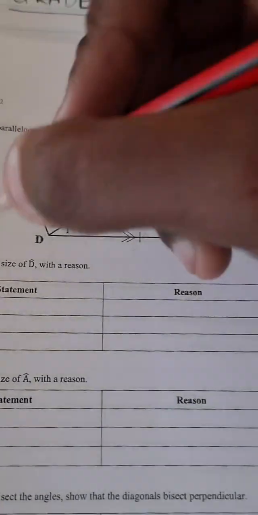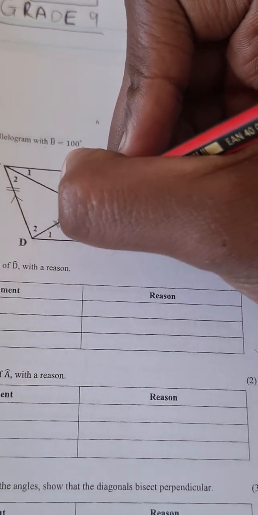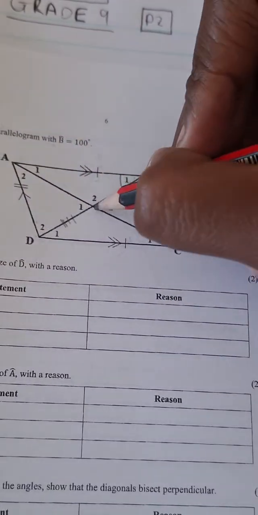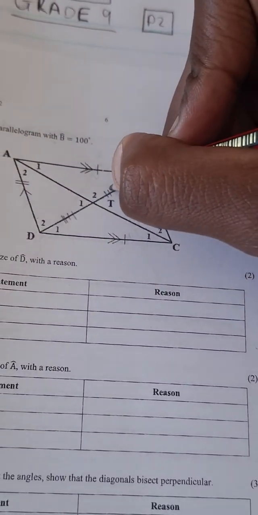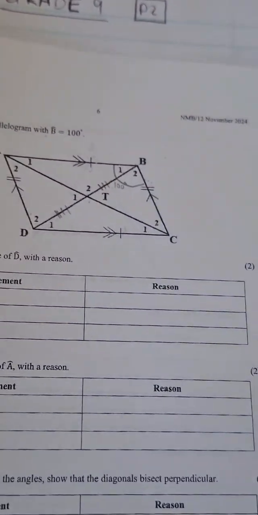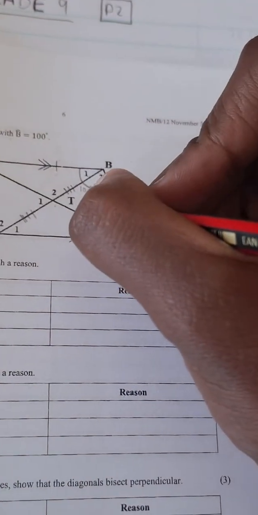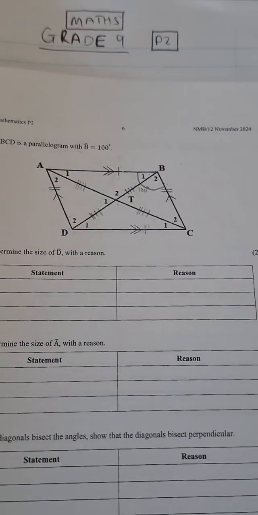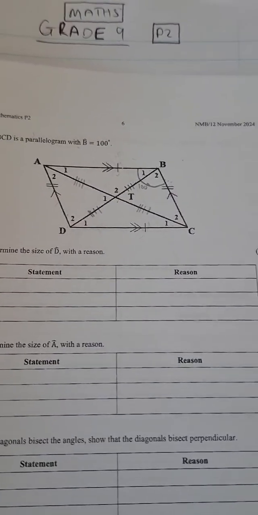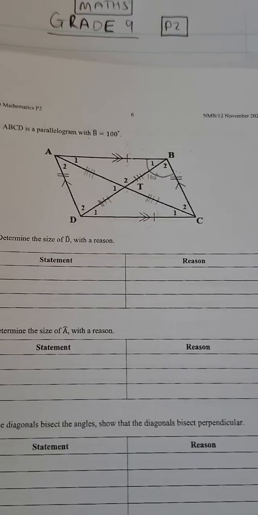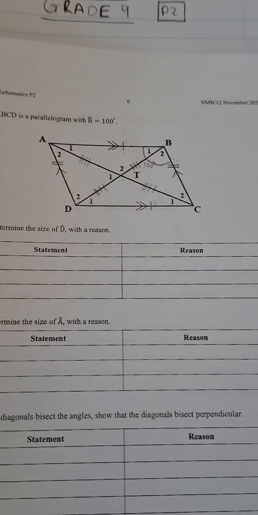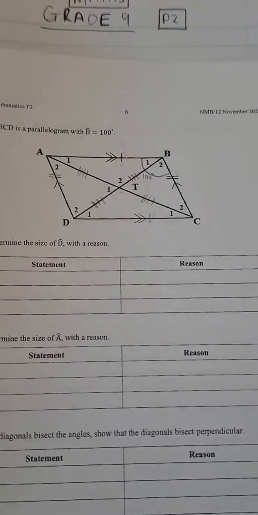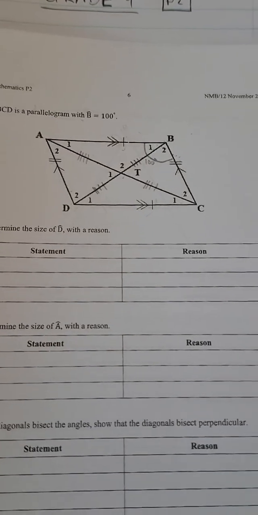It means the length of DT is equal to TB, and TC is equal to AT. You will intuitively know these because you know your properties. So I am going to say to you, know the properties for all your quadrilaterals.